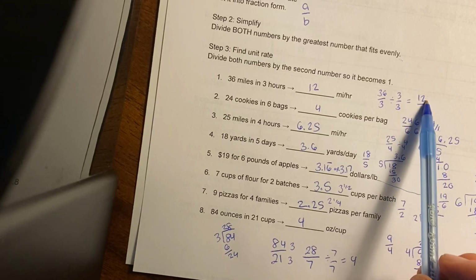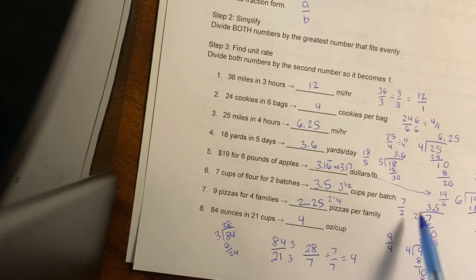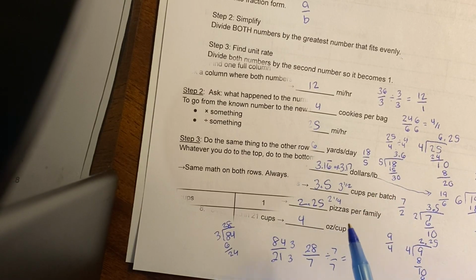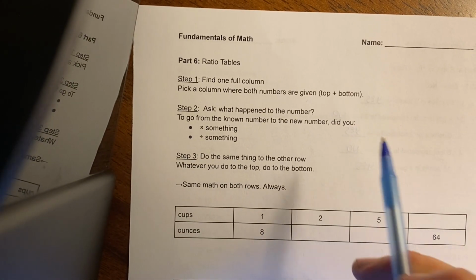But if it is not very simple or clean like this, then we have to do this long division. And that's where you have to remember the rules of adding the decimal. Alrighty, last page here for this lesson, ratio tables.